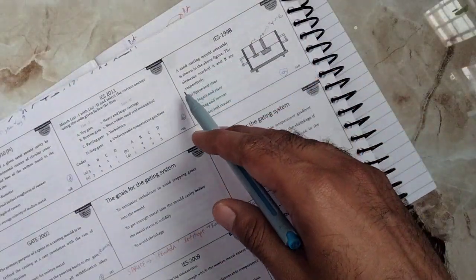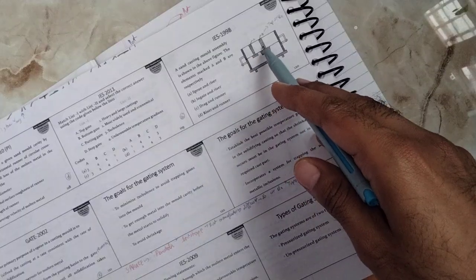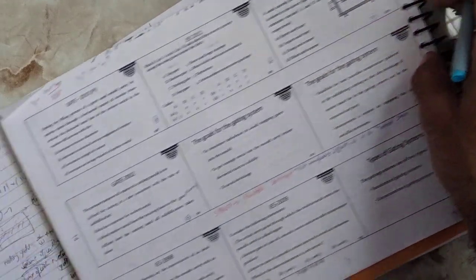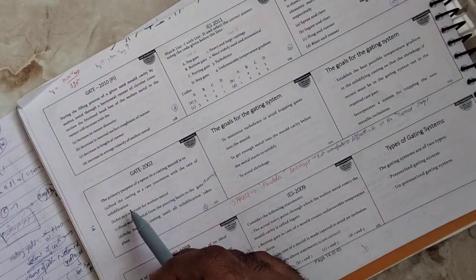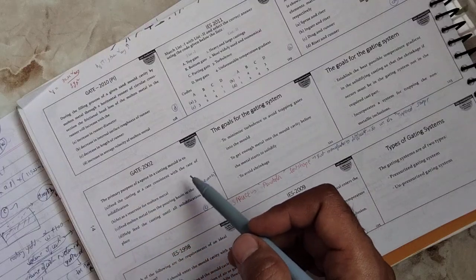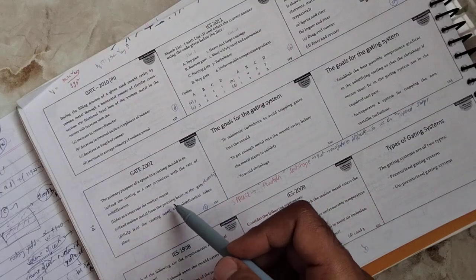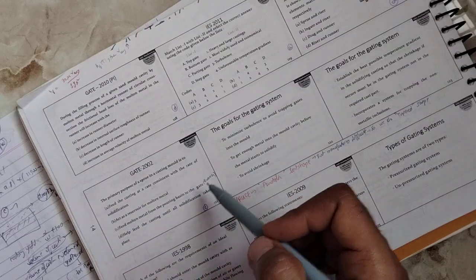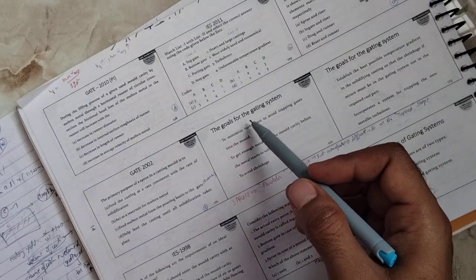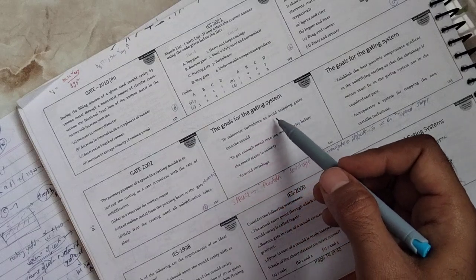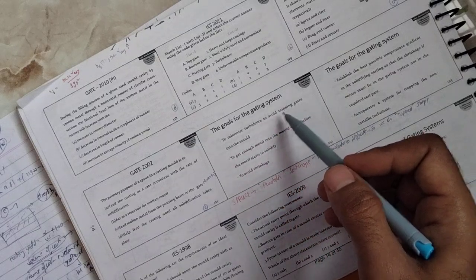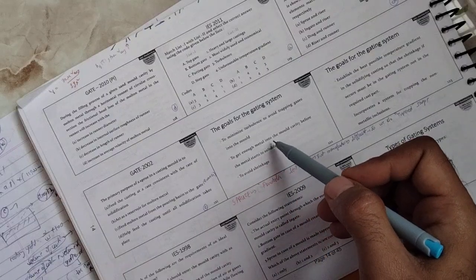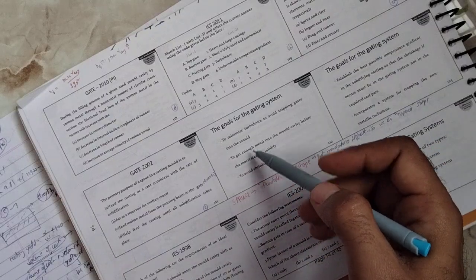So in this they are asking what this one is. A and B: this is the sprue and this is the riser, that's it. So the primary use of the sprue is to feed the casting, feeding the molten metal from the pouring cup. So the goal of the gating system is to minimize turbulence and to get enough metal into the mold cavity before the metal starts shrinkage.